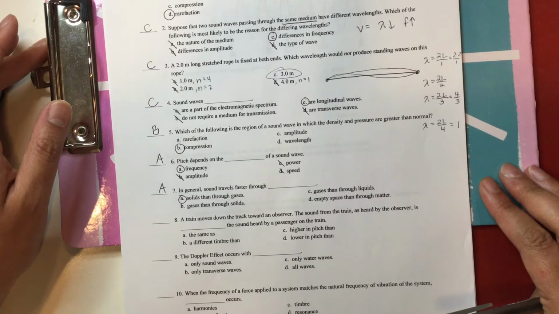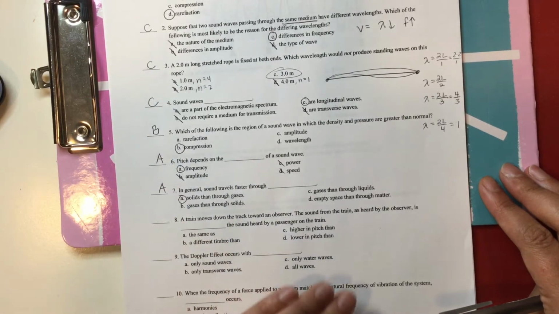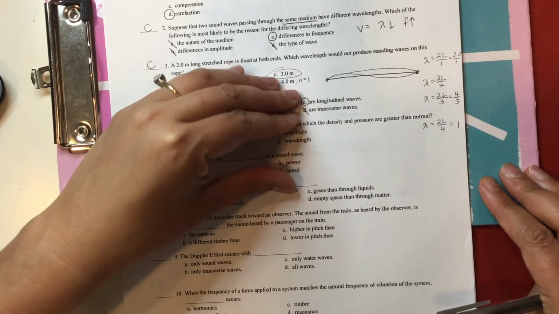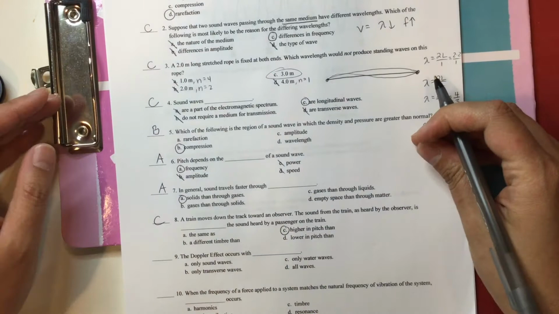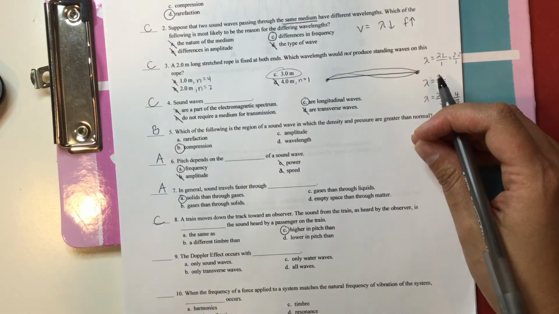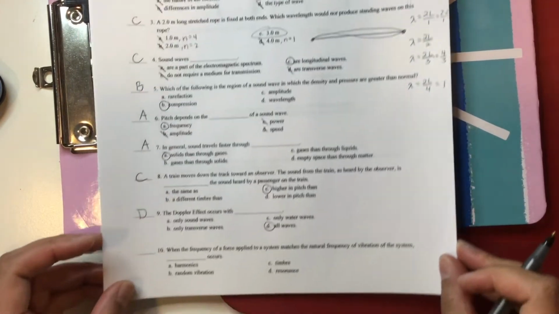For number 8, a train moves down the track towards the observer. The sound from the train, as heard from the observer, is higher in pitch than the sound heard by a passenger on the train. So that is C. This is the Doppler effect, which occurs with all waves. D. Now let's address both of those together.